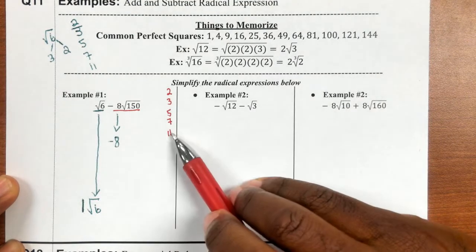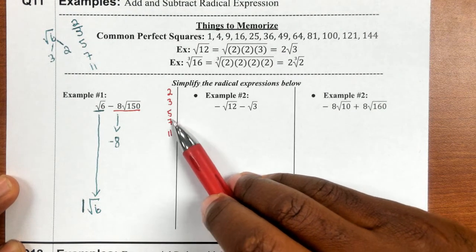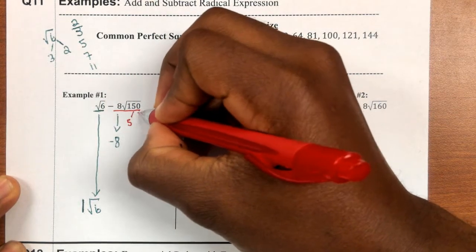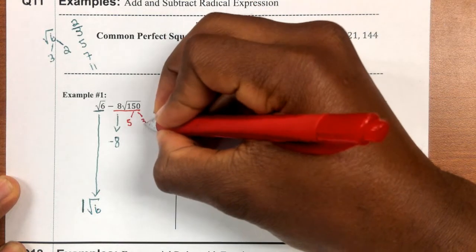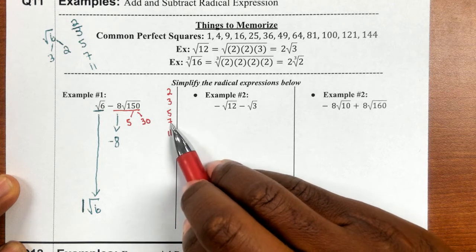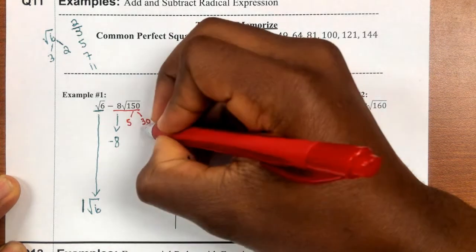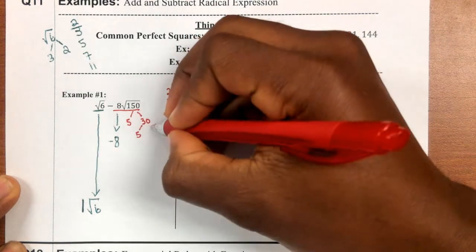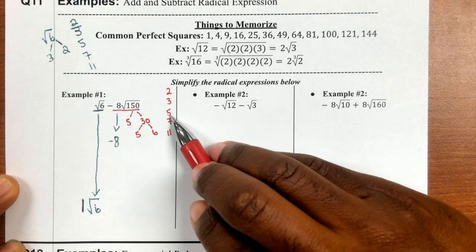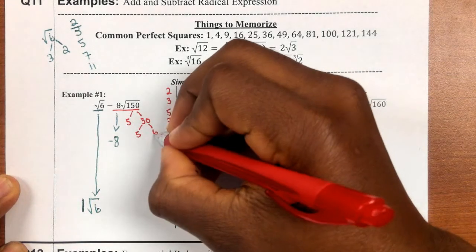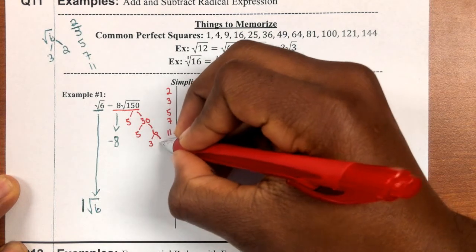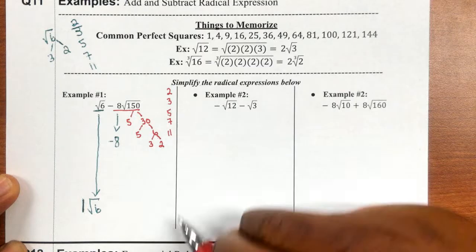Can I divide 150 by 11? No. 7? No. 5? Yes. So I can divide it by 5. 150 divided by 5 is 30. Can I divide 30 by 11? No. 7? No. 5? Yes. 30 divided by 5 is 6. Can I divide 6 by 5? No. 3? Yes. And 6 divided by 3 is 2. And I cannot simplify anymore.